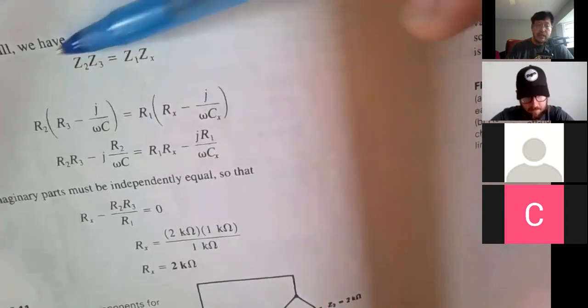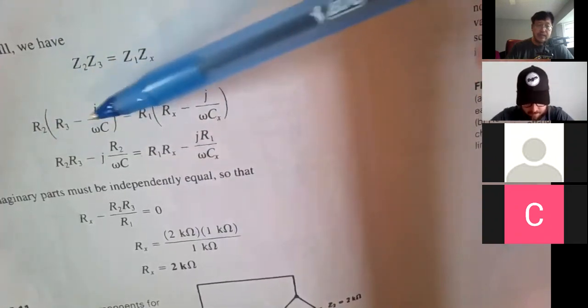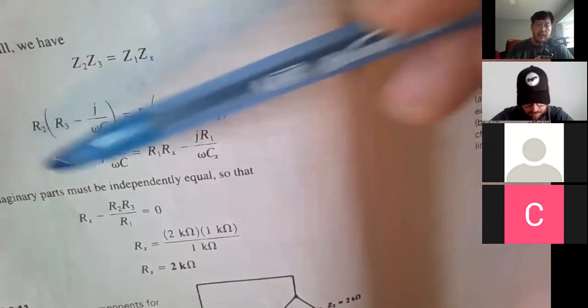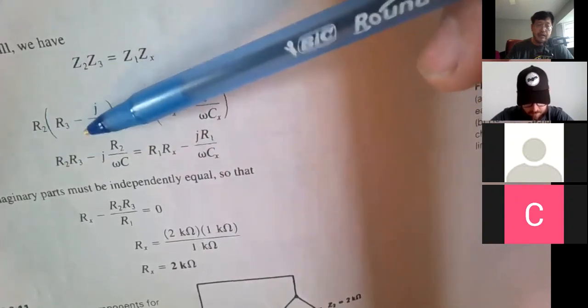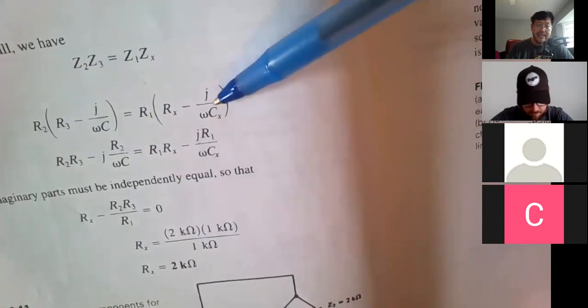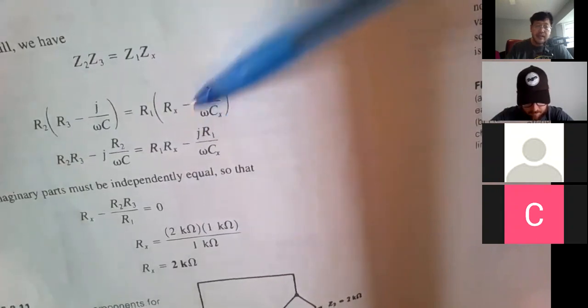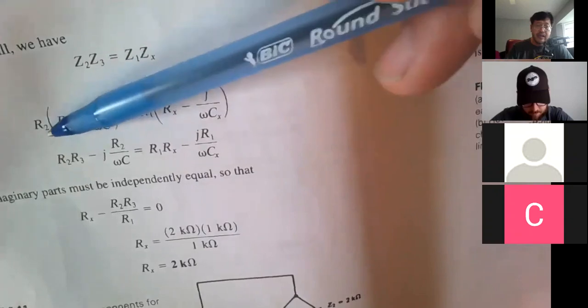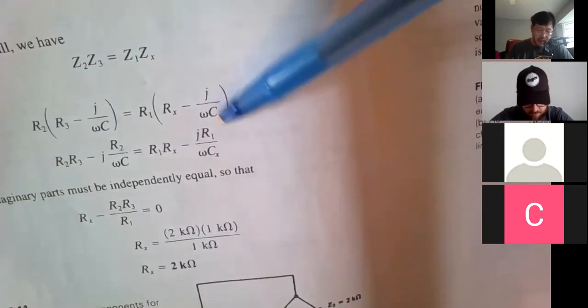And then we just replace the Z's. This is Z1, this is Z2, this is Z3, this is Zx. Notice everything is given, the only unknown is Cx.